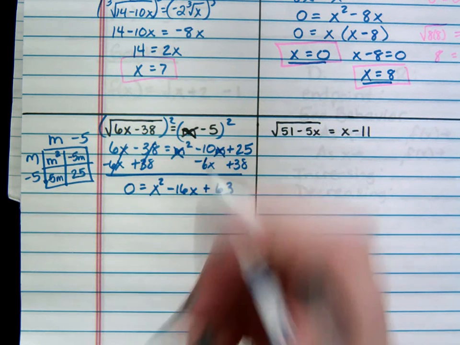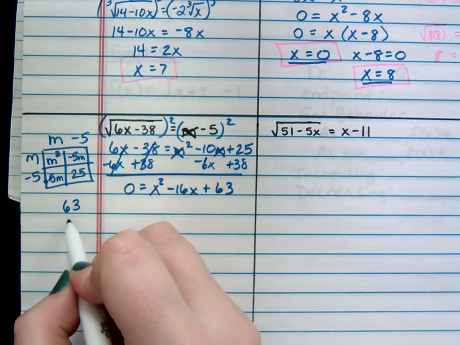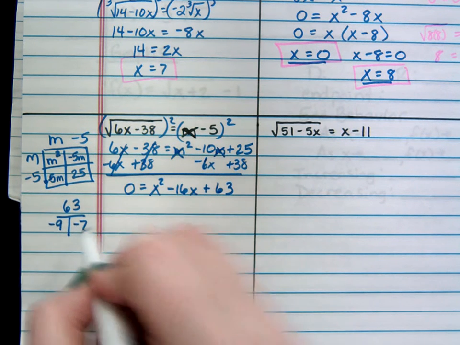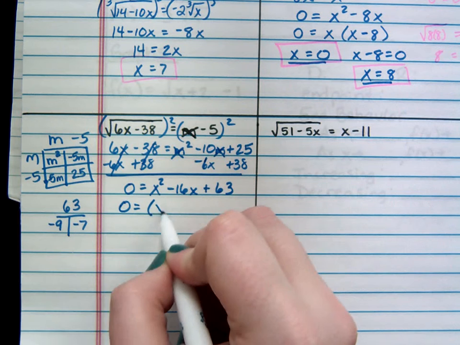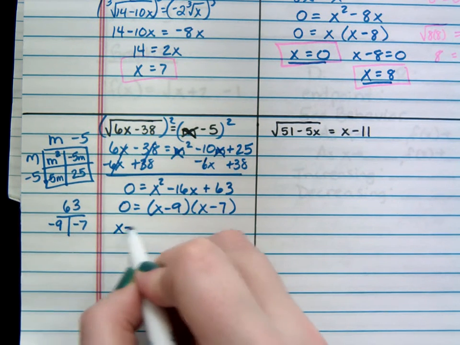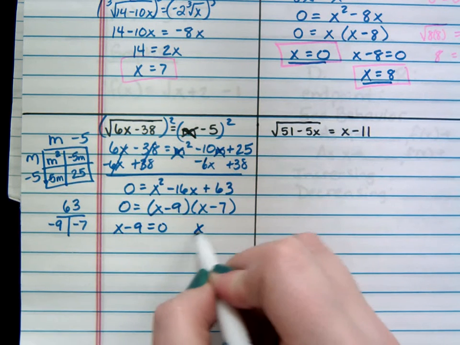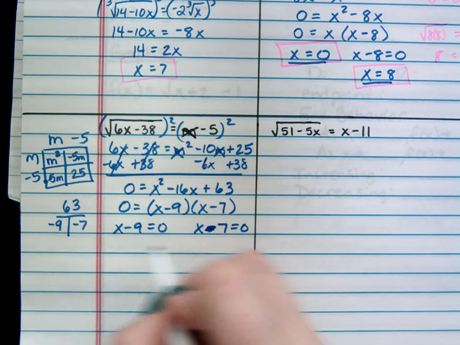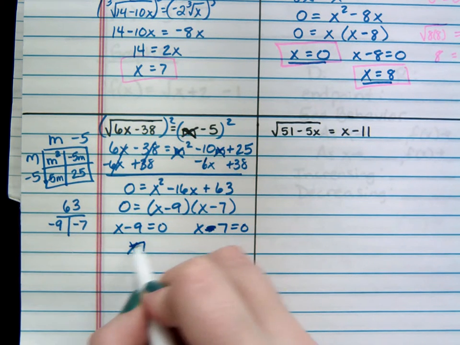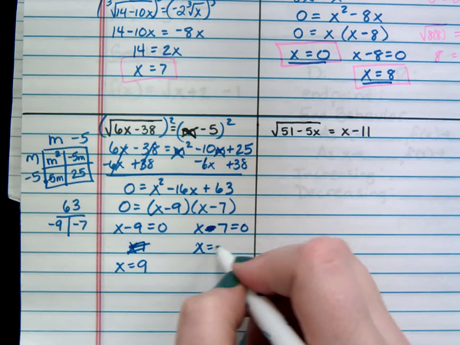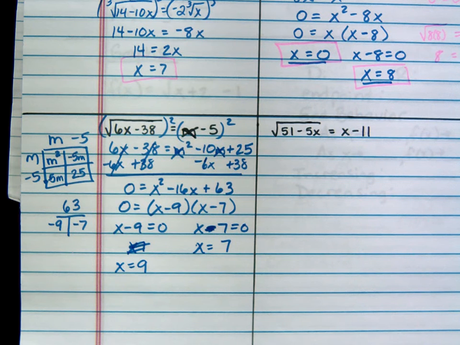Now to factor this, I need two numbers that multiply to be 63, but add to be negative 16. That's going to be negative 9 and negative 7. So this factors to x minus 9 times x minus 7. Now I have to set each factor equal to 0. Minus 7. There we go. And then solve for x. Let me try and write this better. So I get positive 9 and positive 7 as my possible x values. But again, you have to double check both sides.